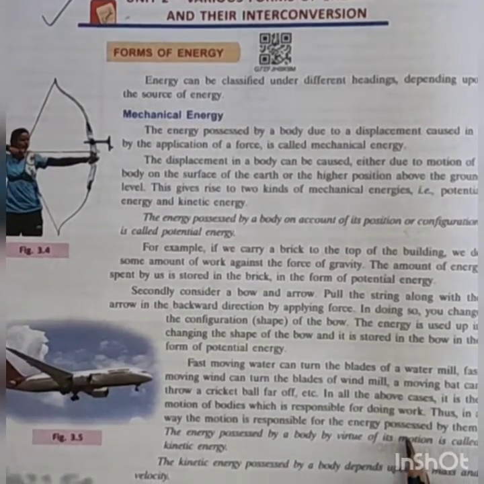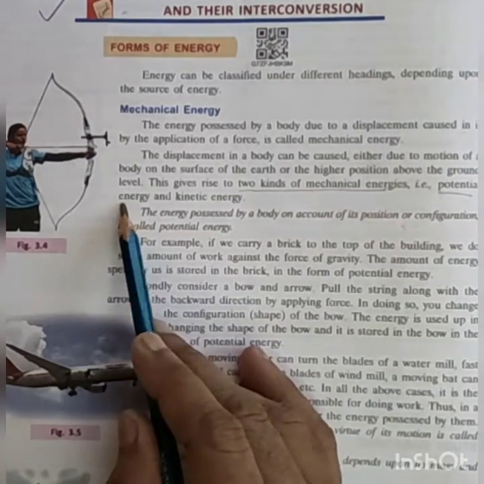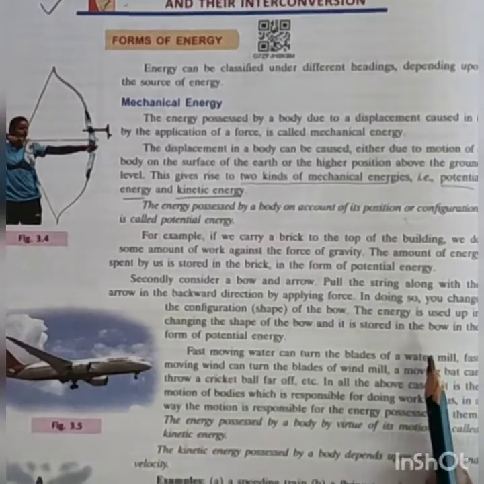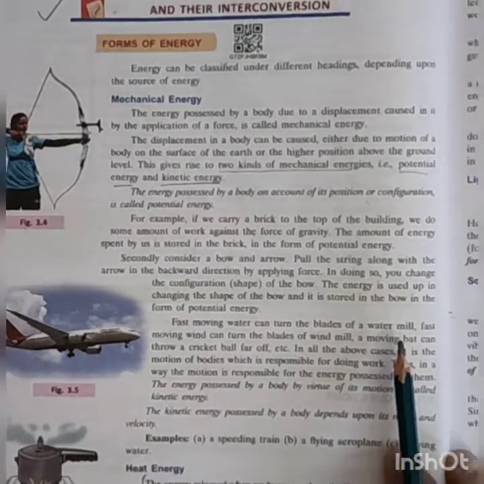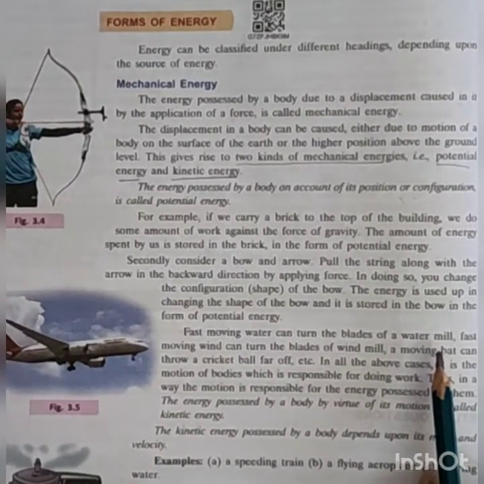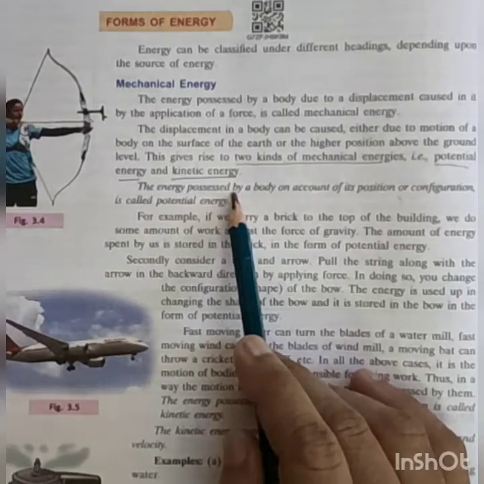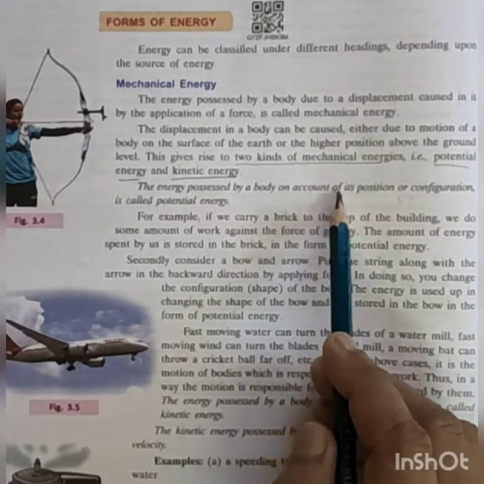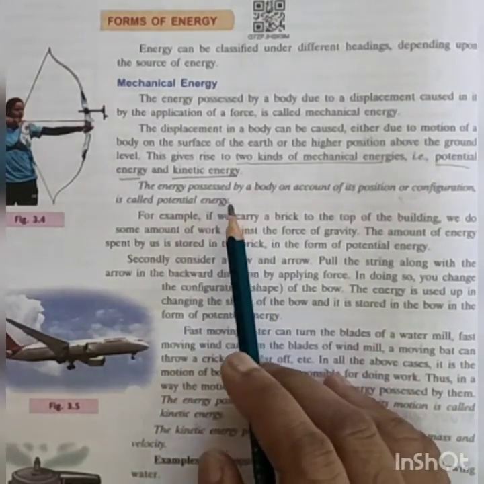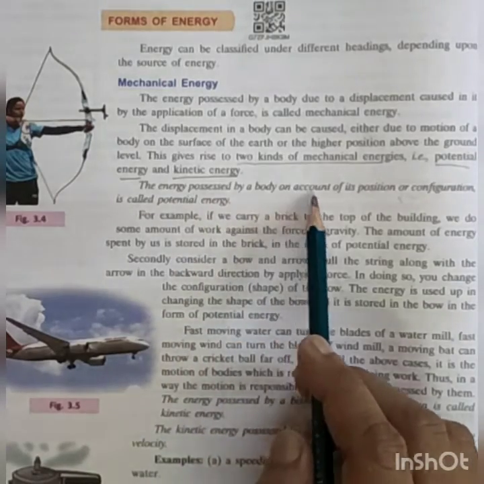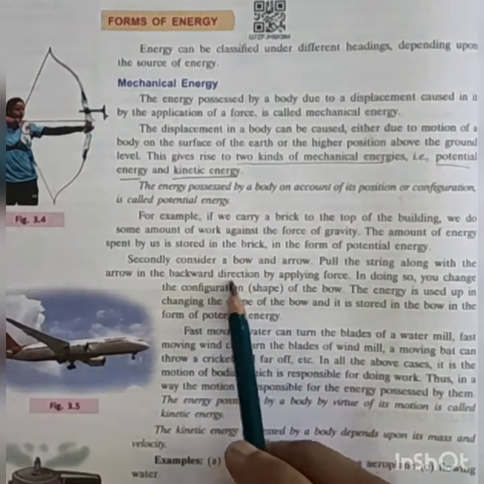In mechanical energy there are two kinds: one is potential energy, another is kinetic energy. Now, one question comes to your mind: what is potential energy and what is kinetic energy? Potential energy means the energy possessed by a body on account of its position or configuration. So the energy possessed by a body on account of its position or configuration is called its potential energy. Now we'll go for an example.